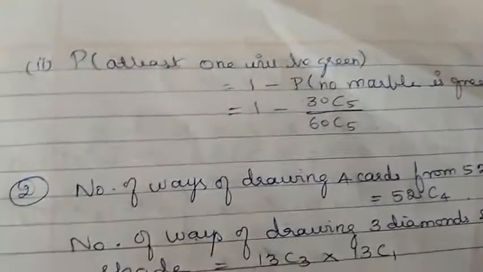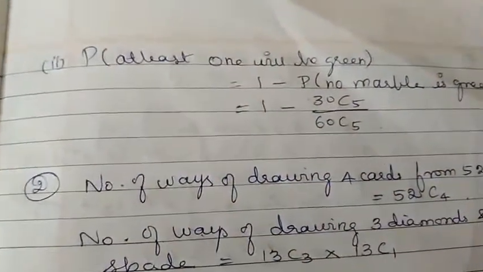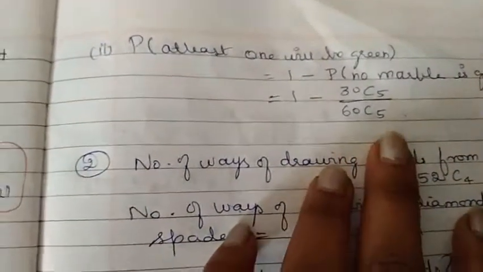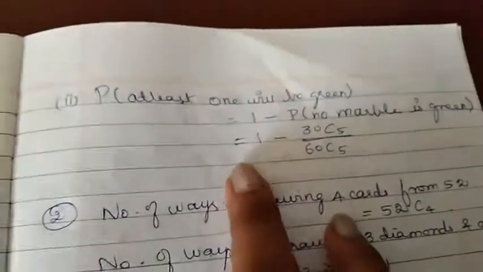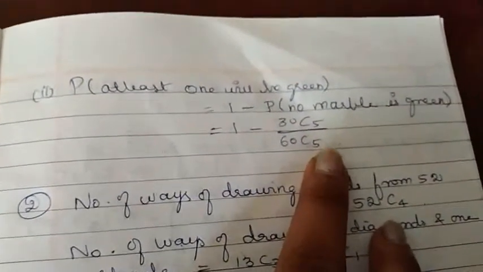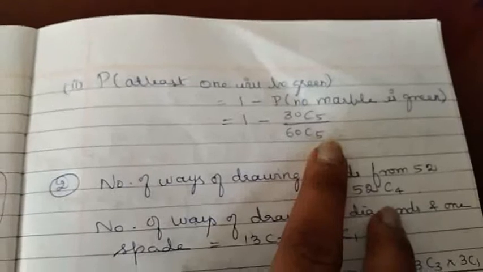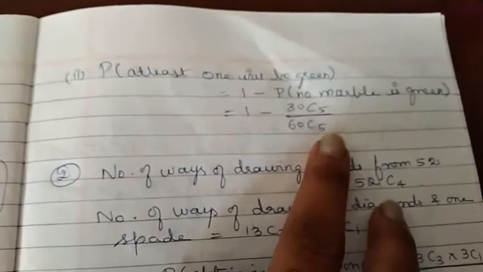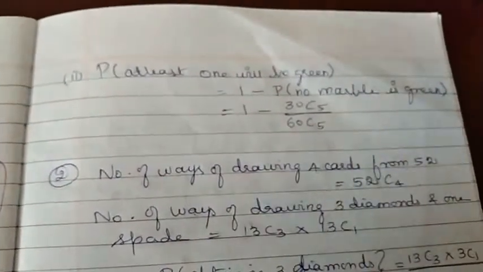30C5, divided by the total number of ways, which is 60C5, right? So the answer is 1 minus 30C5 divided by 60C5. You have to simplify this, right? Hope you got it. Let us move on to the second question.